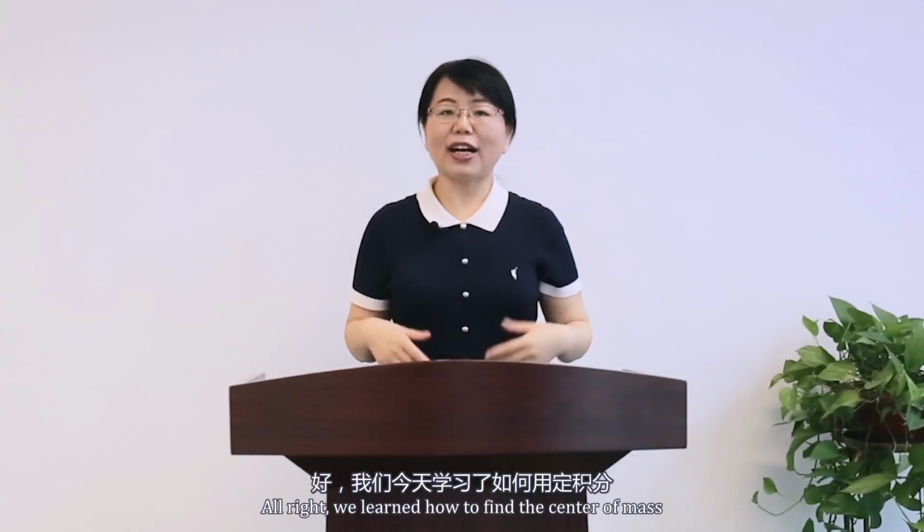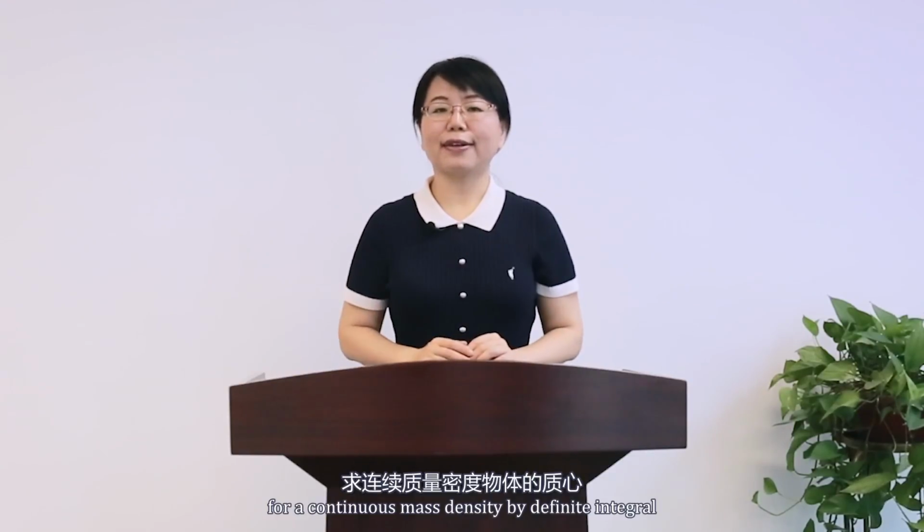All right, we learned how to find the center of mass for continuous mass density by definite integral. That's all for this section. We're going to talk about more applications of integral in the following classes.